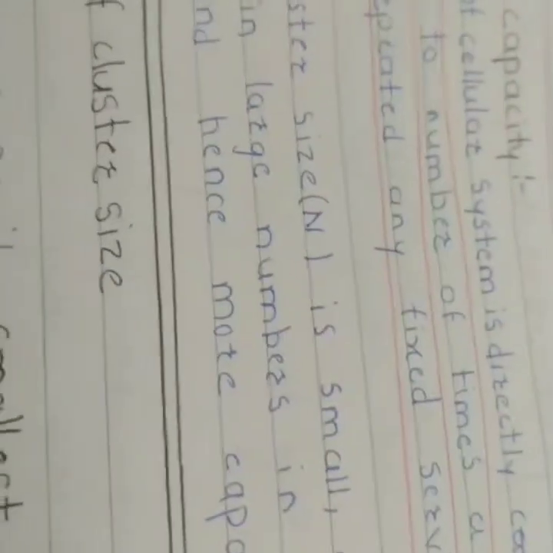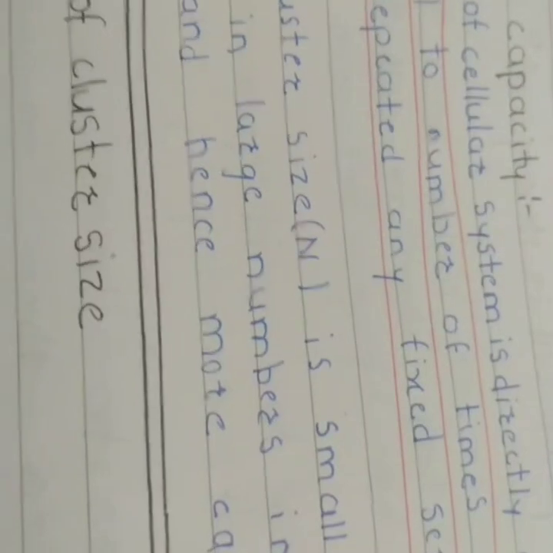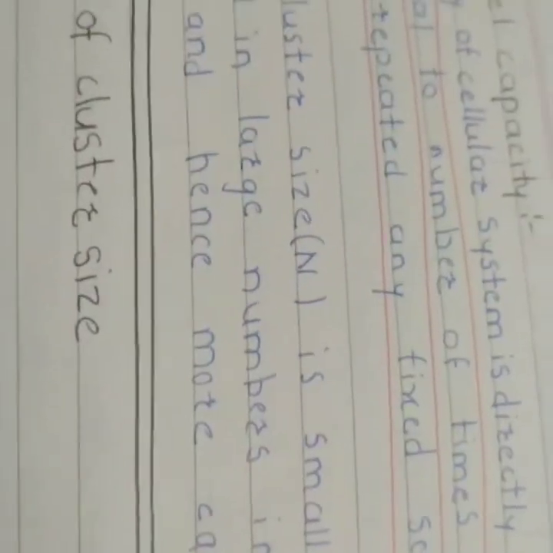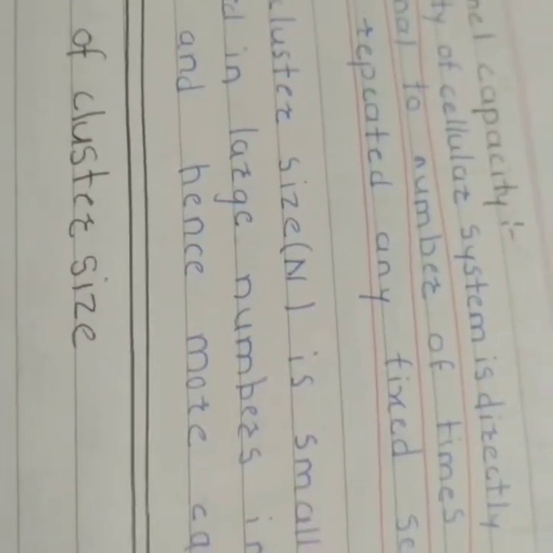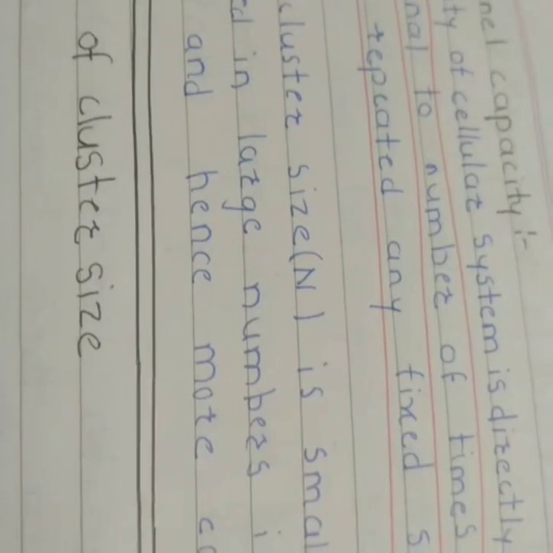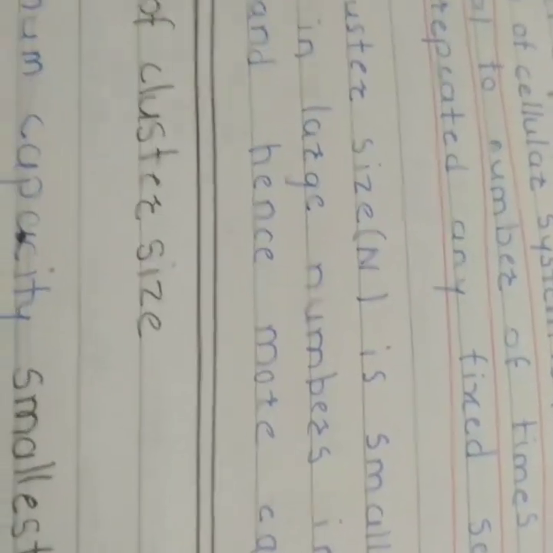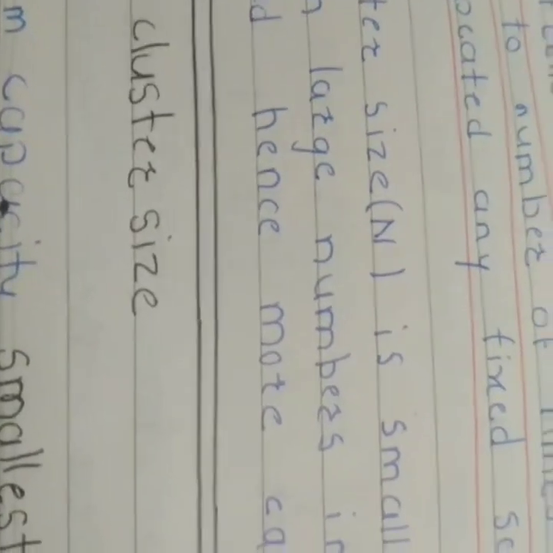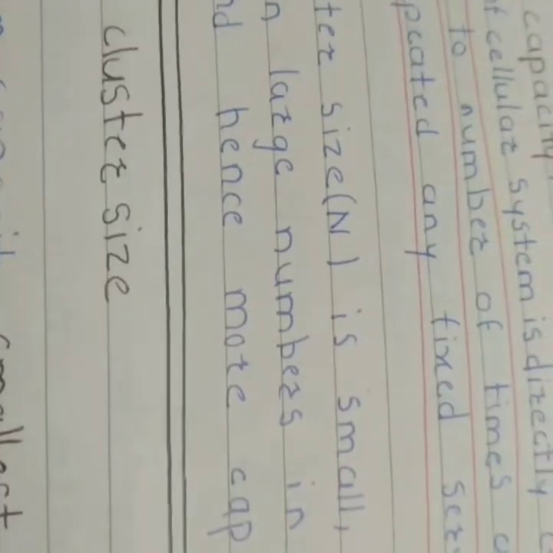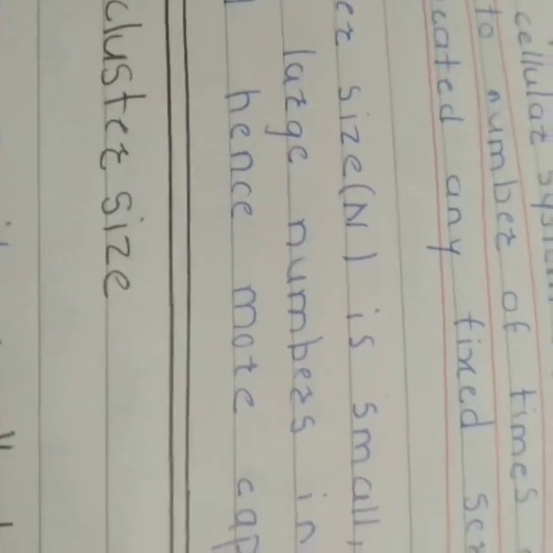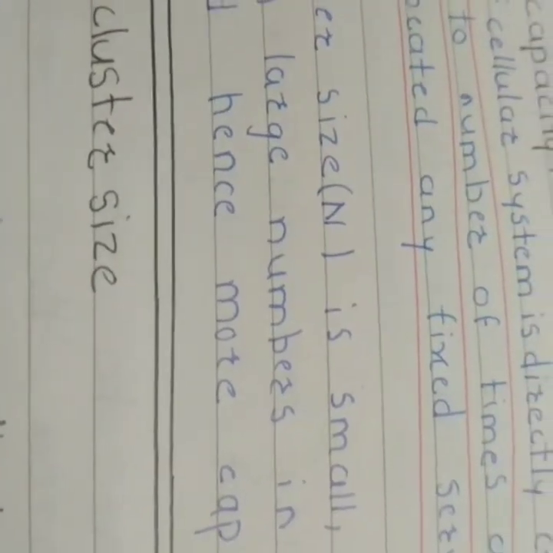After that we have the channel capacity. Now what is channel capacity? The capacity of a cellular system is directly proportional to the number of times the cluster is repeated in a fixed area. So if the cluster size is small, the cluster can be repeated in large numbers in a fixed service area, and hence more capacity is obtained. So we can say that if the size of the cluster is small, then the channel capacity is high.